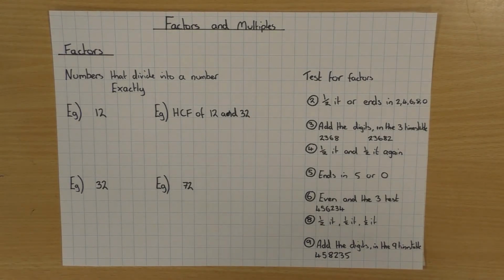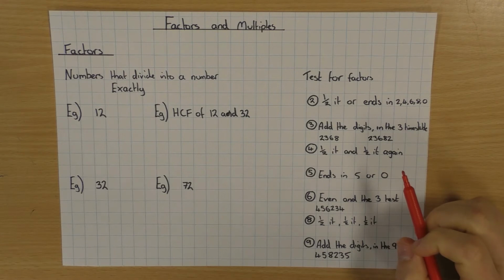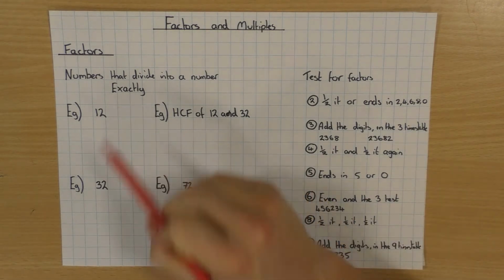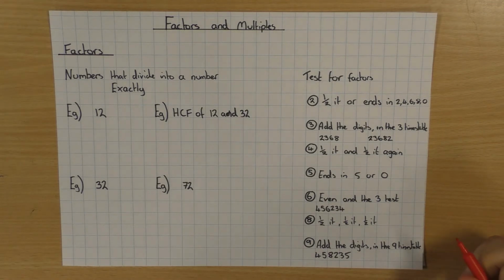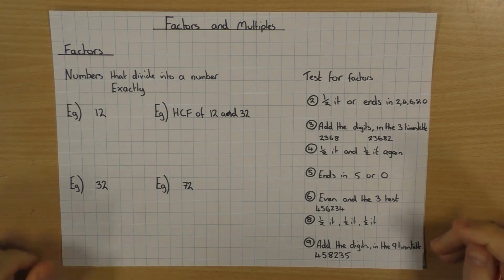Hi guys, in this video we're going to have a look at factors and multiples. So first of all we're going to look at factors. So what is a factor? Well, a factor is when you have numbers that divide into another number exactly, so there's no remainder. So let's have a look at an example.